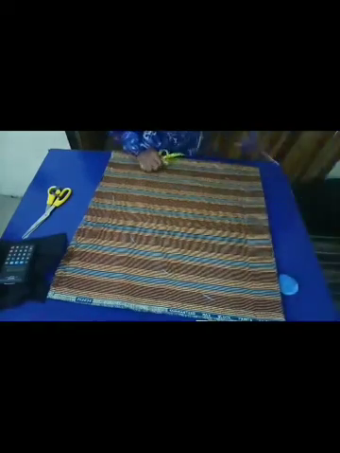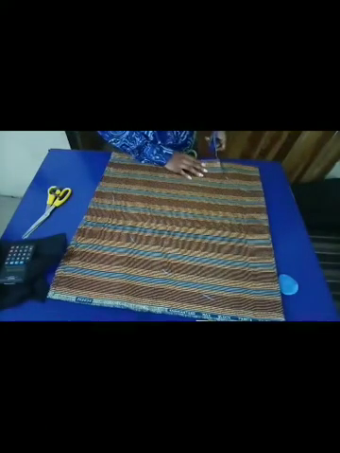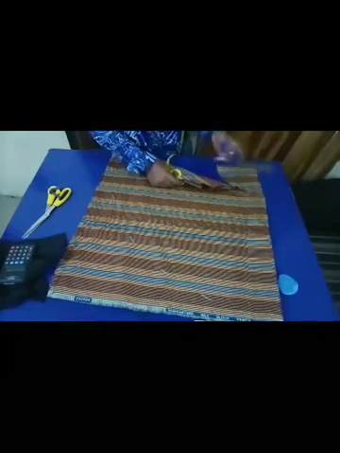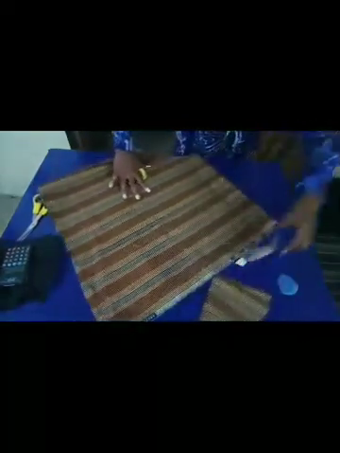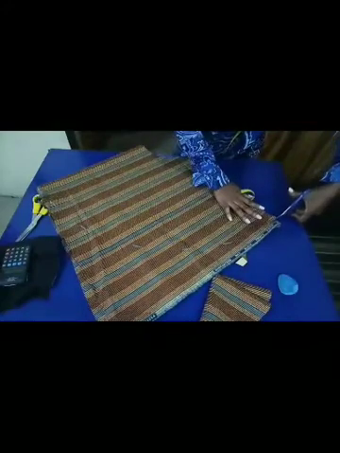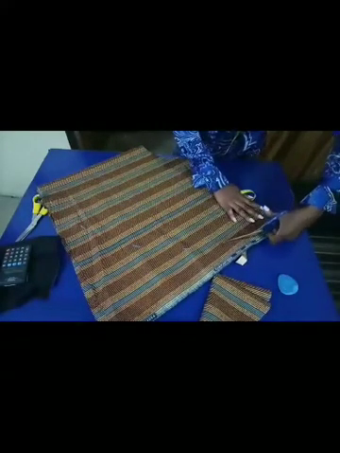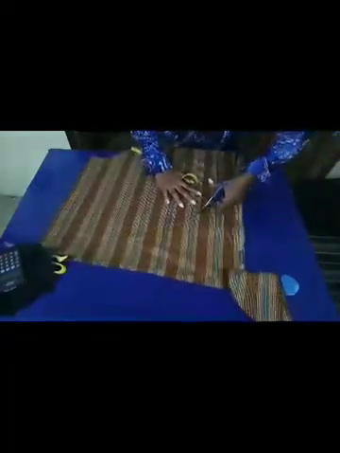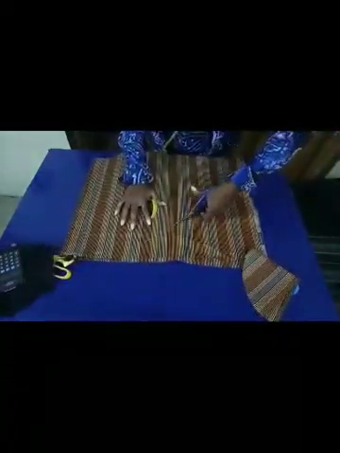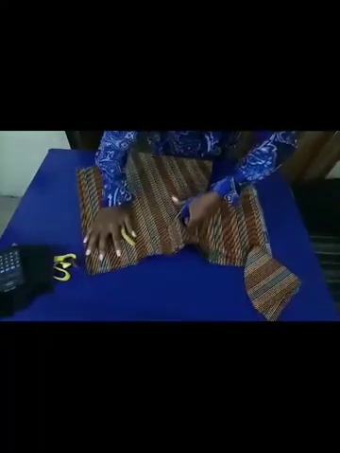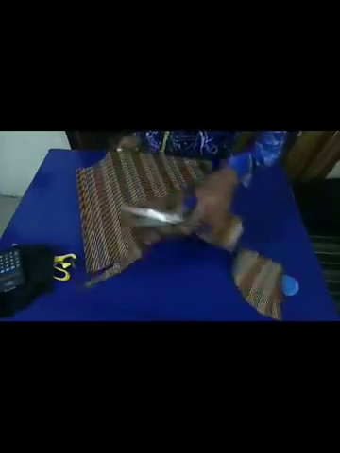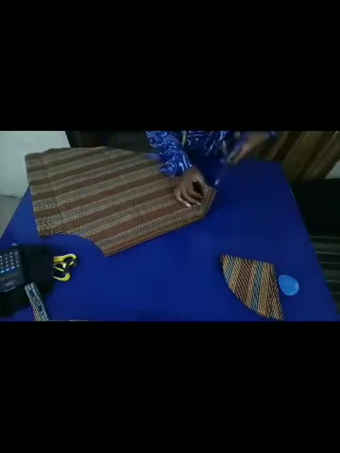So I'm going to cut. Okay, so I'm going to cut one side open.